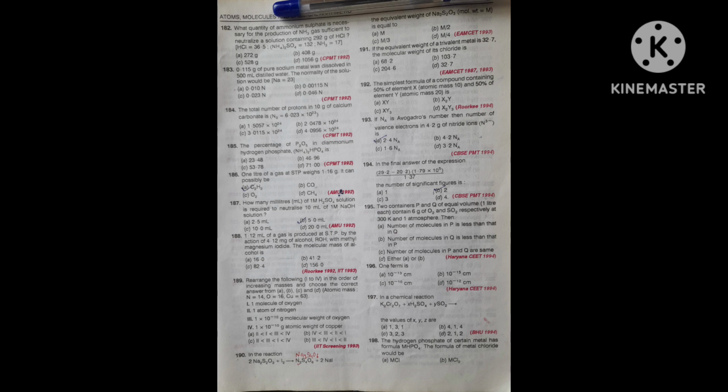Once more, I am reading the question. Two containers P and Q of equal volume, 1 liter each, contain 6 gram of O2 and SO2 respectively, means both containers have 6 gram.